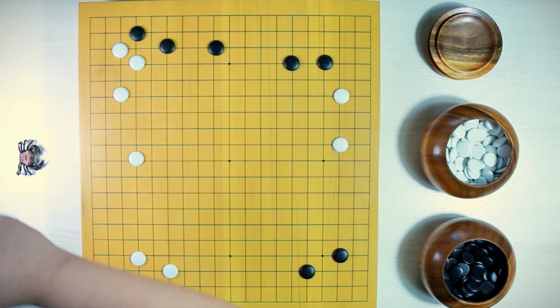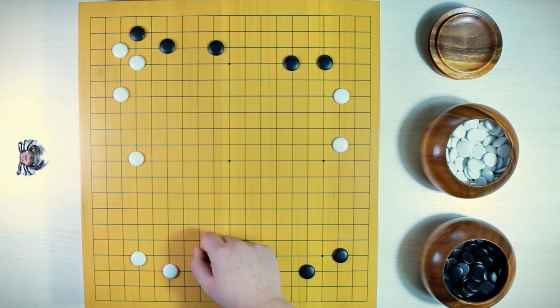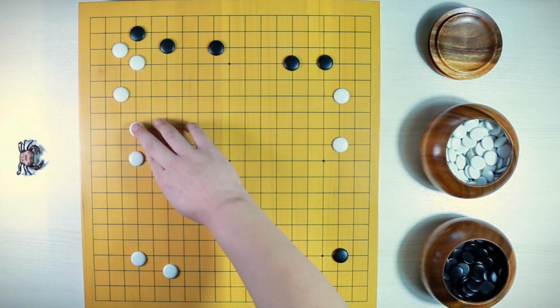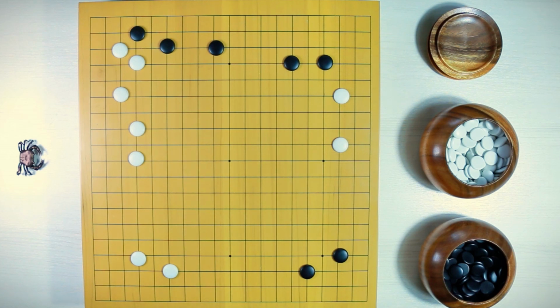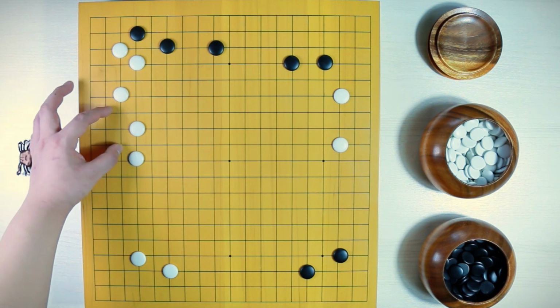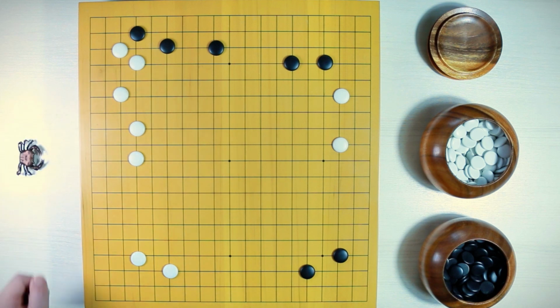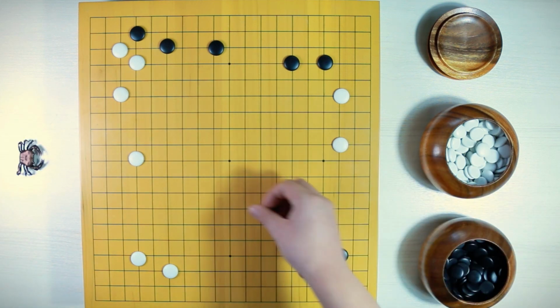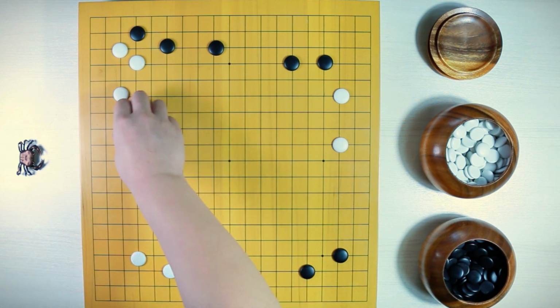So remember this kind of shape, that's 6 points. And how about this thing over here? If white spends another stone over here, white gets about 9, 10 points, a bit more than 10 points. But if black invades, 0 points.